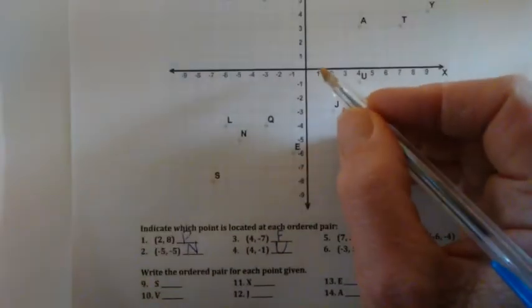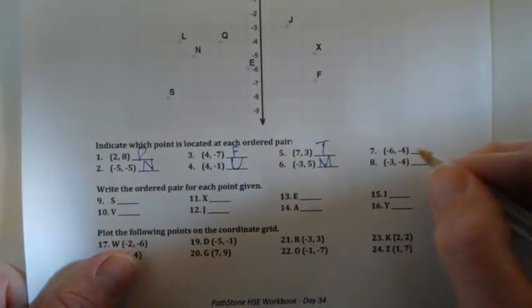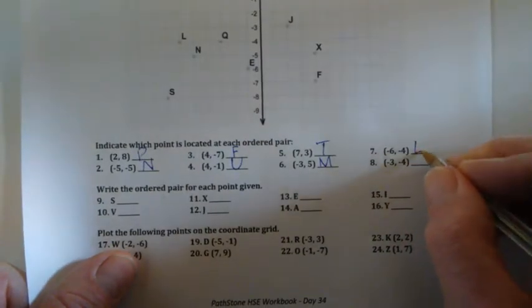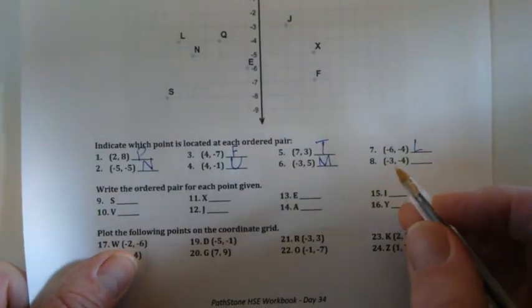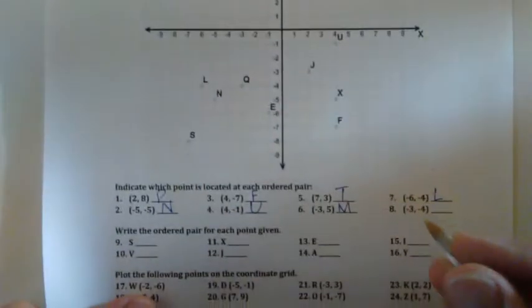Negative 6, negative 4. That's pretty easy stuff, huh? They do this even in second grade, or they used to. Negative 3, negative 4. Q.